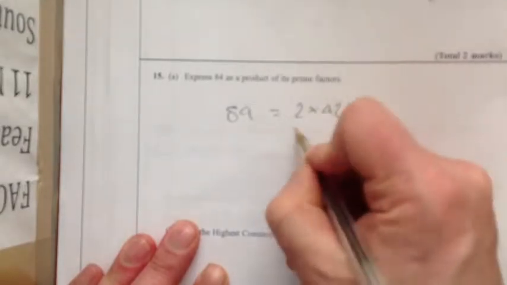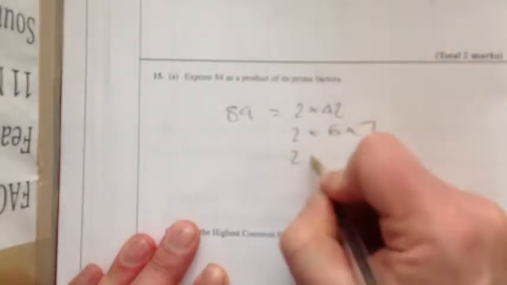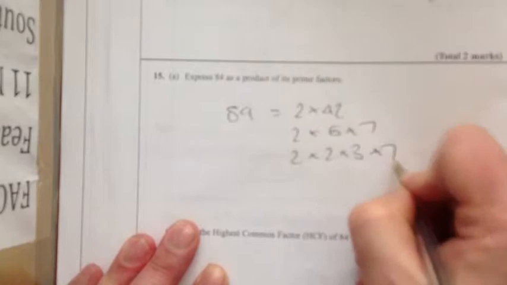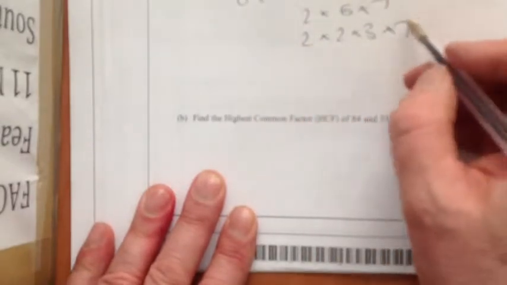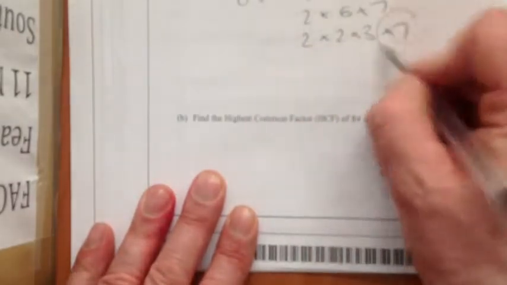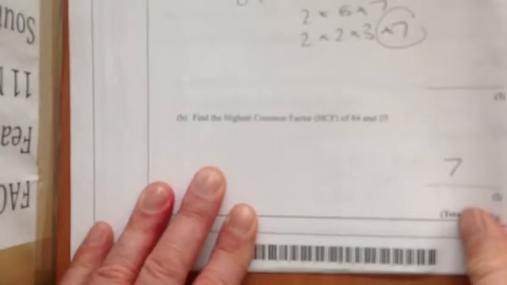84 equals 2 times 42, 2 times 6 times 7, 2 times 2 times 3 times 7. Right, the highest common factor of 84 and 35. Well, these are the factors of 84 that are prime, so it could be any combination of these. In fact, 7 is the highest number that goes into both, so 7 is the answer.